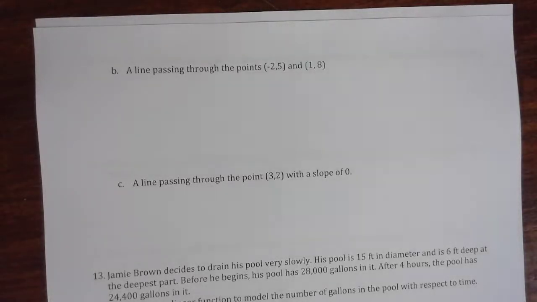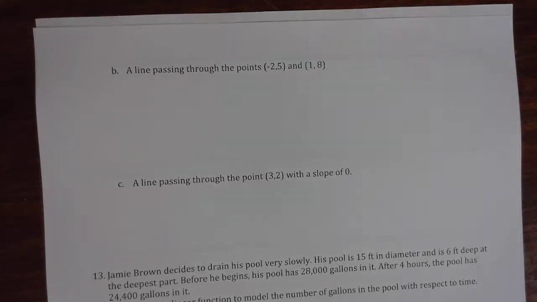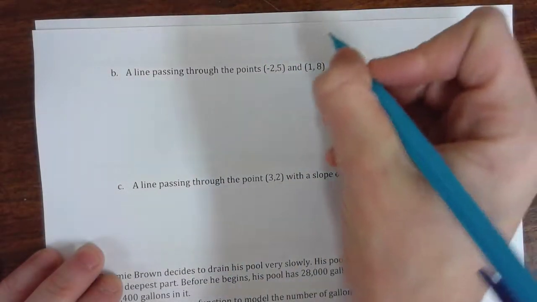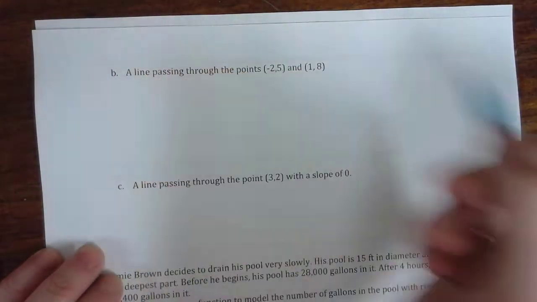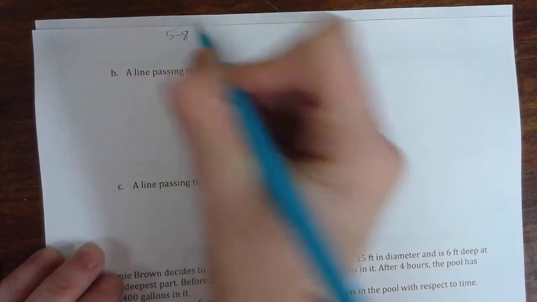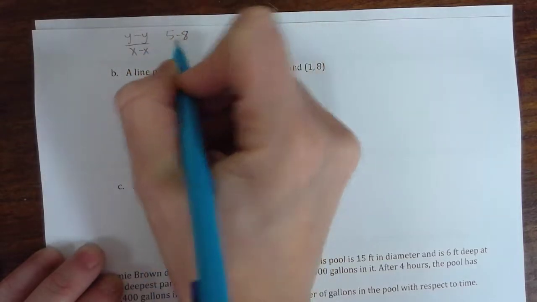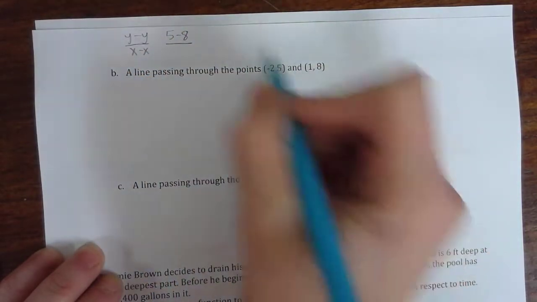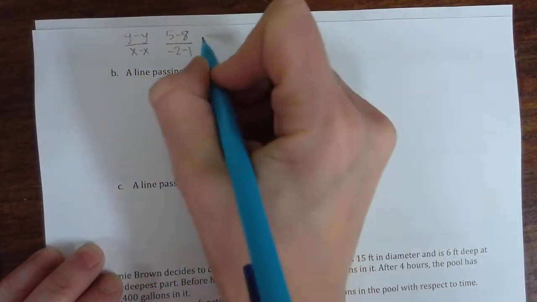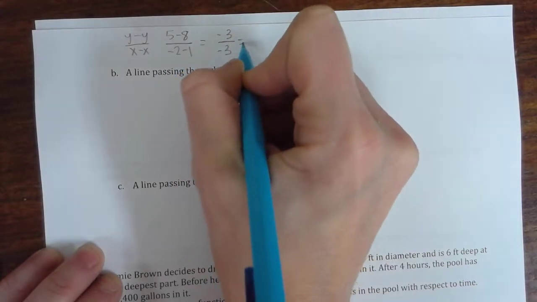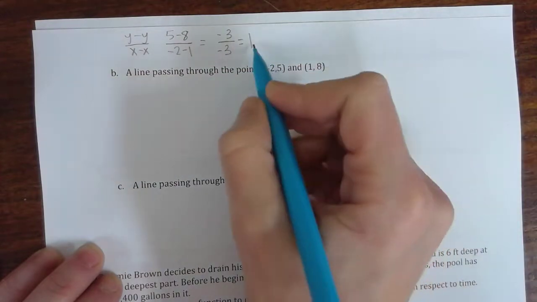For B, they don't give you the slope, but we can find it. So I'll find my slope first. I'll do this right up here. 5 minus 8, remember it's y minus y over x minus x. So I have 5 minus 8 over negative 2 minus 1. So that gives me negative 3 over negative 3, which simplifies to 1. So my slope is 1.